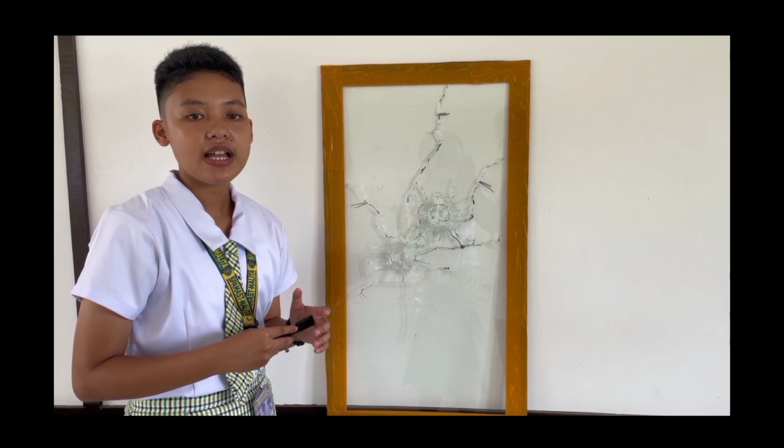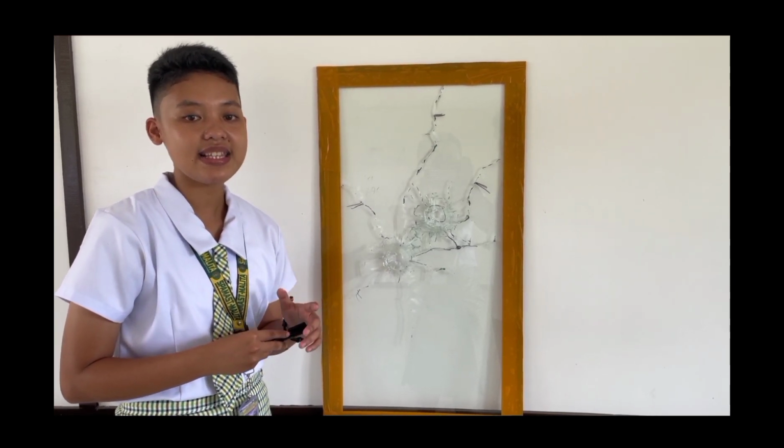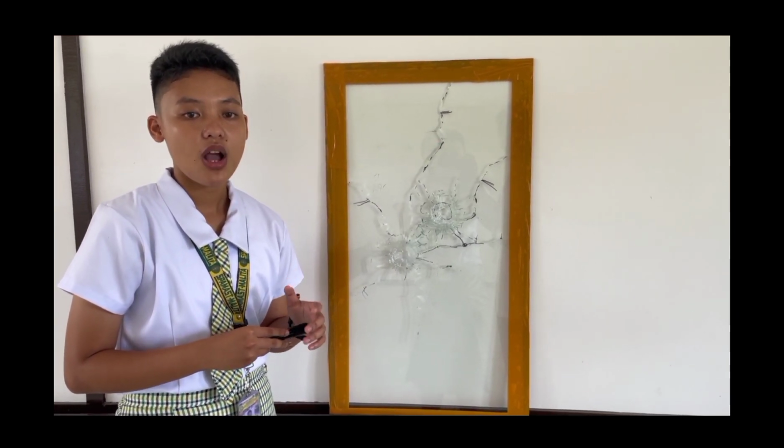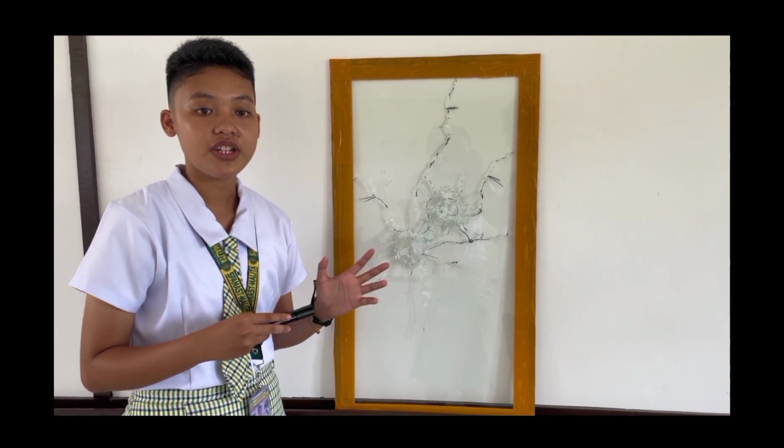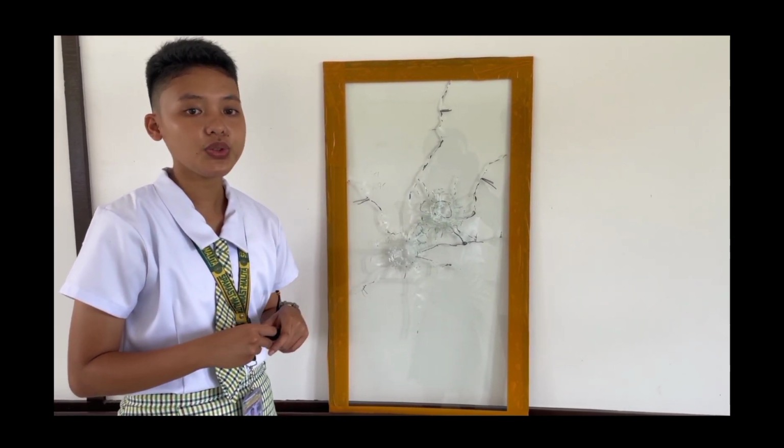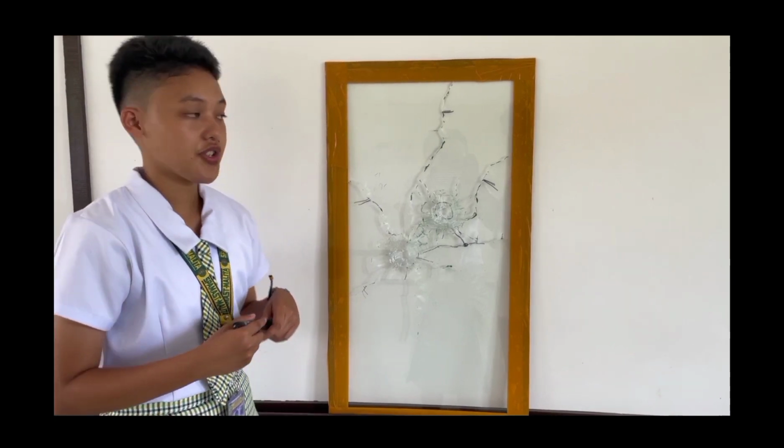When the limit of glass elasticity is reached, it breaks, with cracking resulting along the radial lines. Number two, concentric fractures. And this is the concentric fractures.